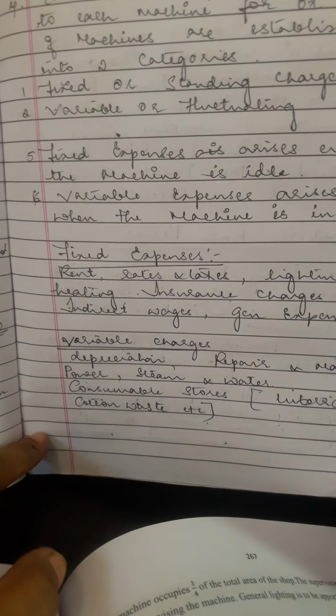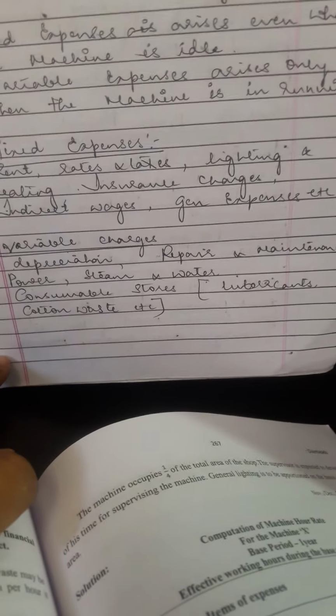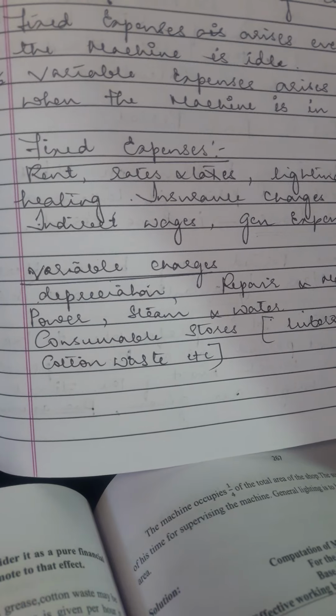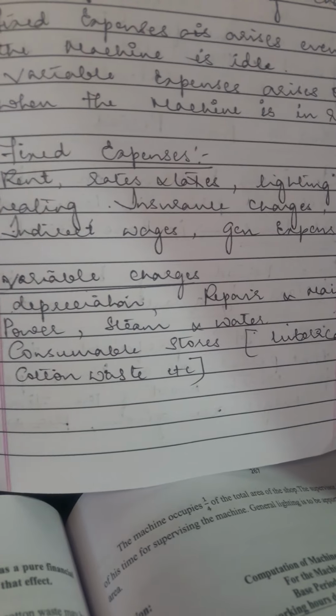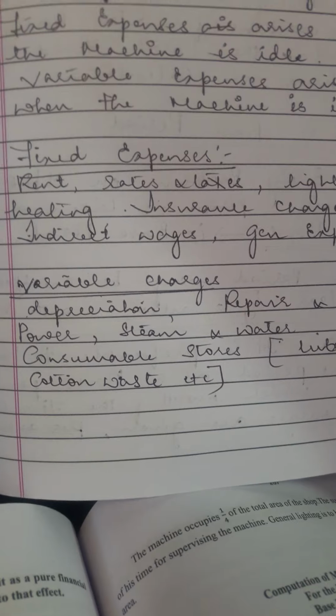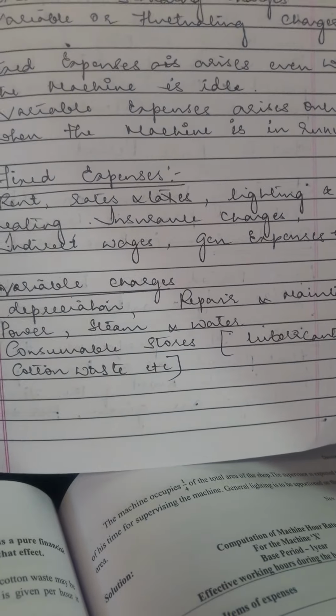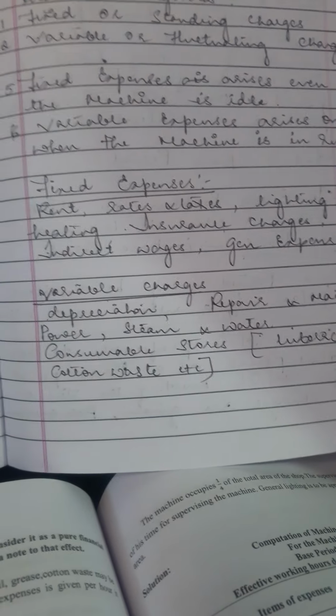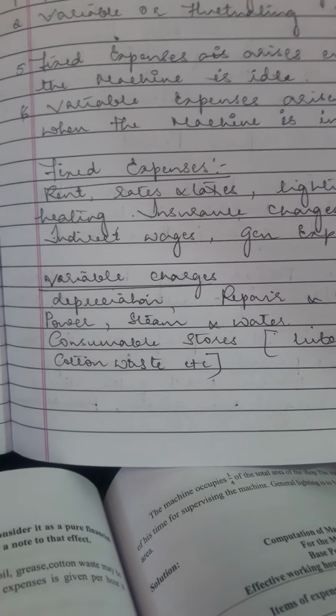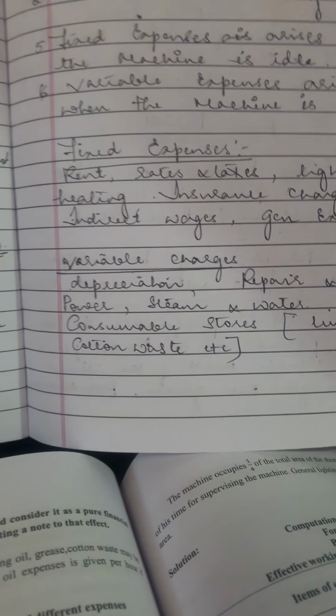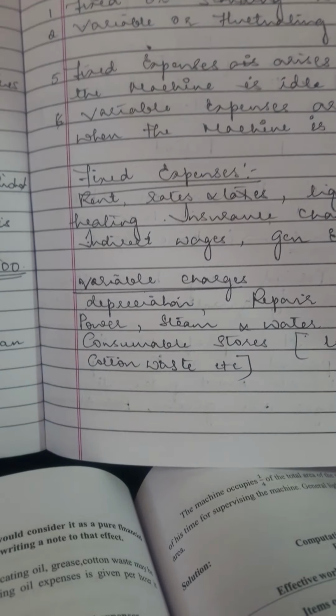And what about variable expenses? Variable expenses are those expenses which are charged when the machine is in the running condition. For example, depreciation, repair and maintenance, power, how much power the machine consumes when it is in production. All these will come under variable expenses. Variable expenses are charged only when the machine is running, not otherwise. Fixed is charged even when the machine is not running. Okay.